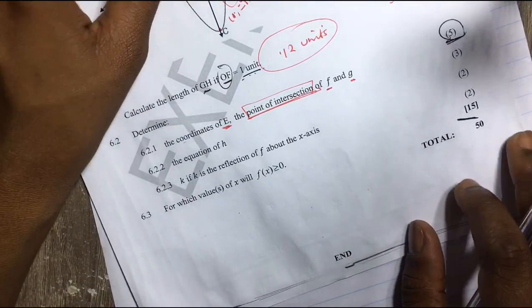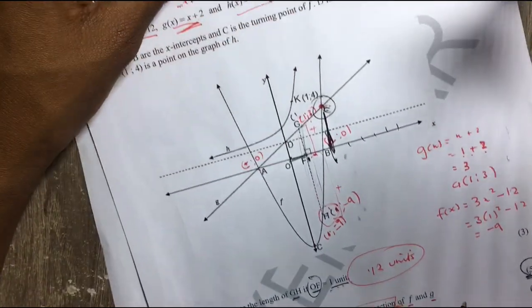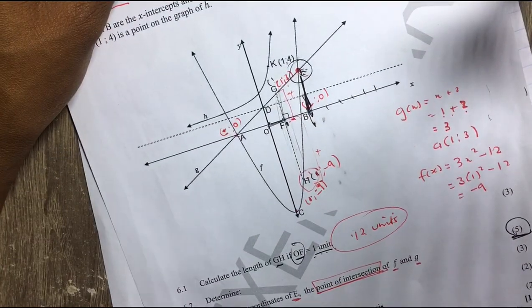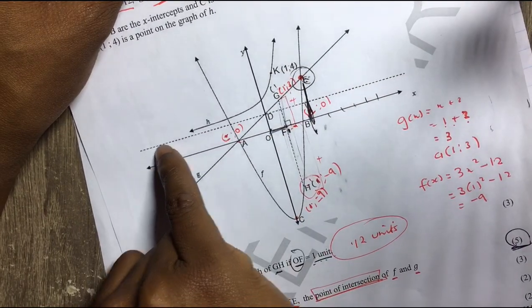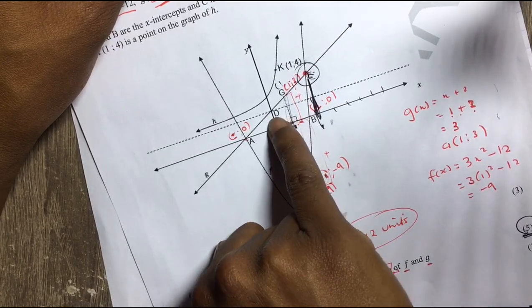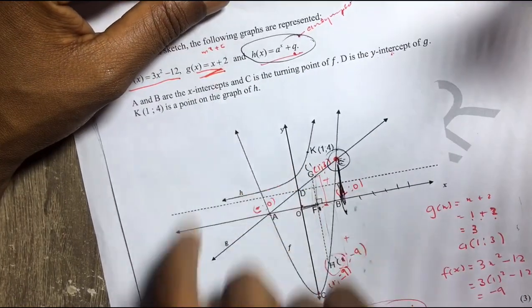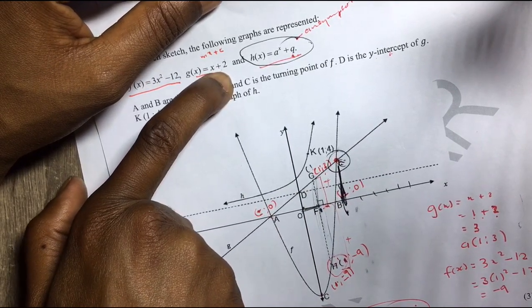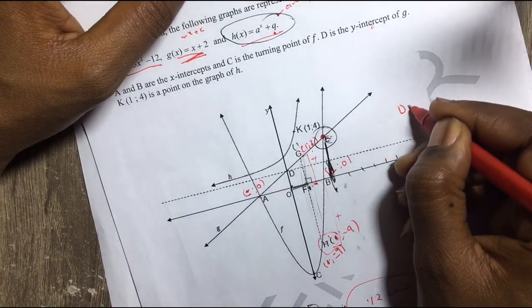Quickly, I'm done. The equation of H. Look at the equation of H here. Let's label the graph. Identify the graph of H is this one. Can you see that it has an asymptote on D? The asymptote is on D, and D is a point passing along the graph of G, and they told us that it's cutting at 2. 2 is the y-intercept. The graph is cutting here, meaning the value of D is 2.